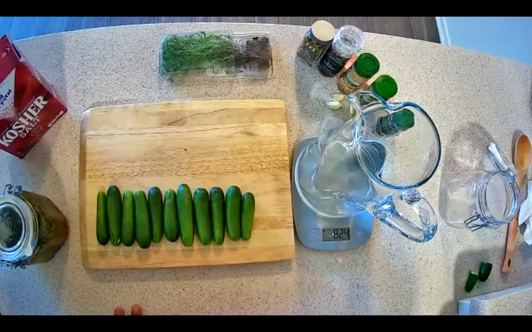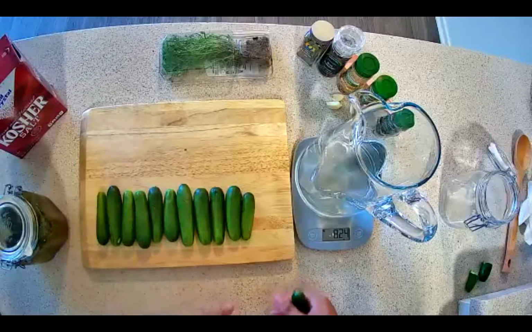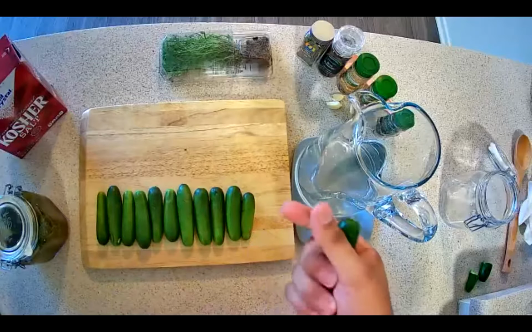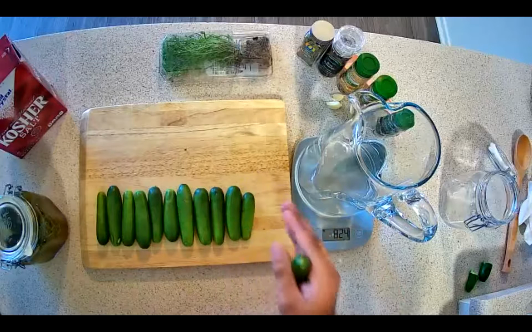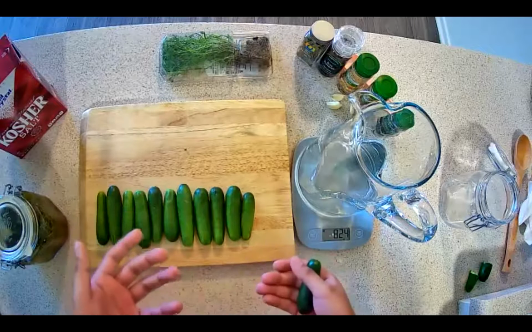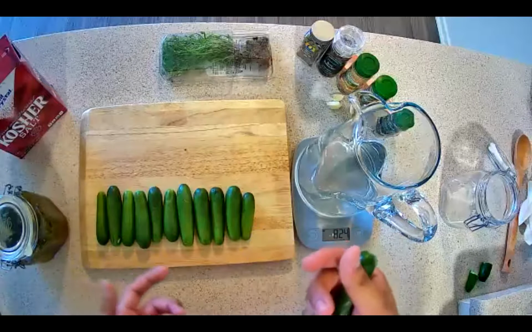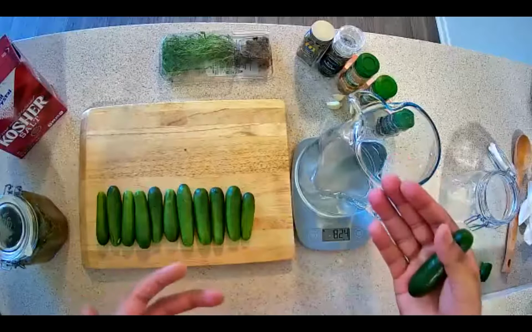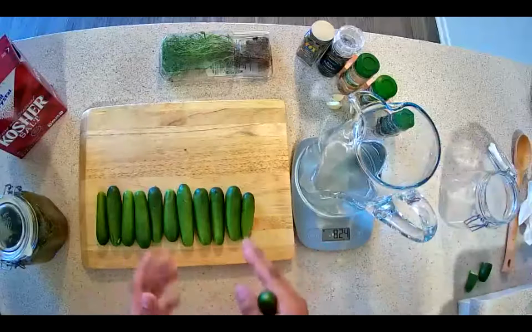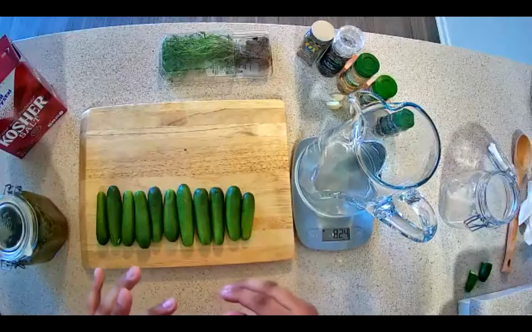But what I like to do, because I do like a little saltier pickle, is put it just a little bit higher and have it at 3.5%. Would this affect the lactobacillus? Insignificantly, but yes, it does. It might not grow as fast, but it will grow in that concentration of salt.